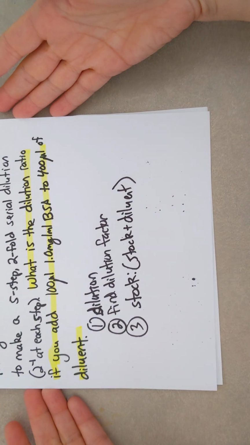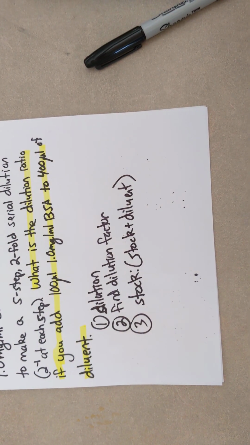So please look out for those. And that's it, guys. That's how you do serial dilution problems.